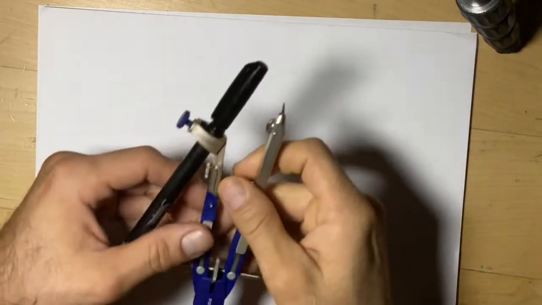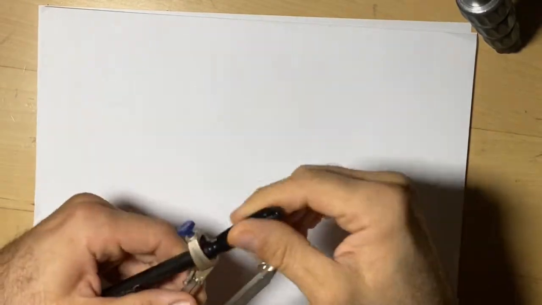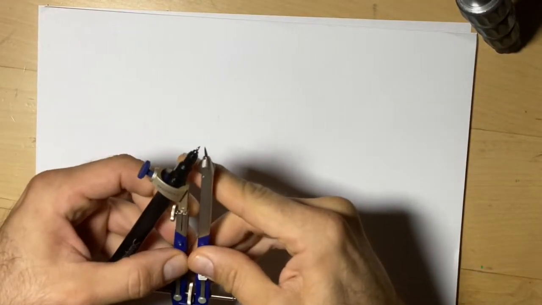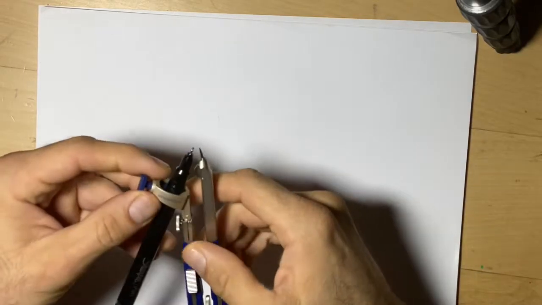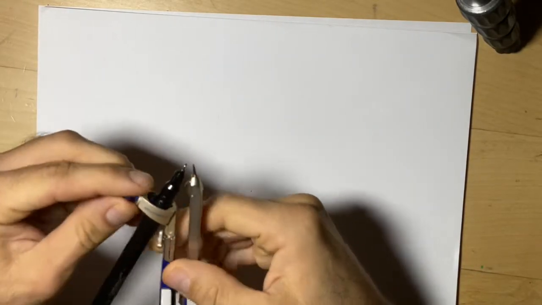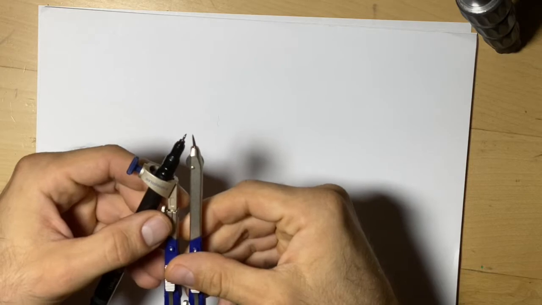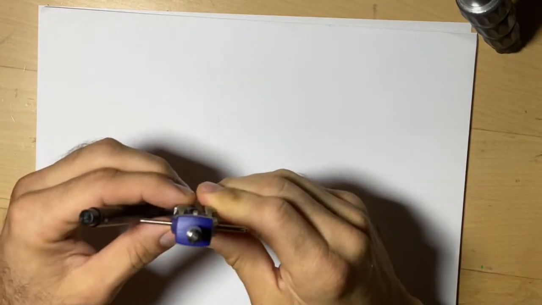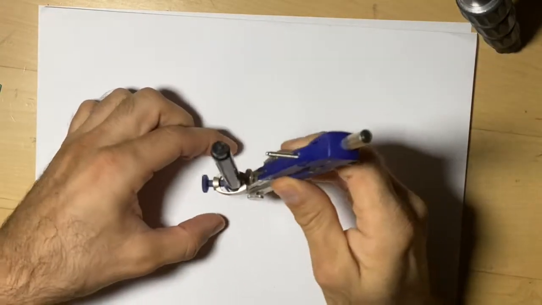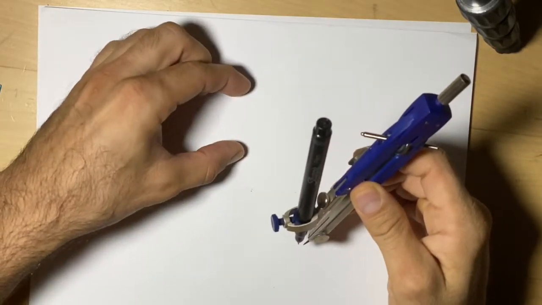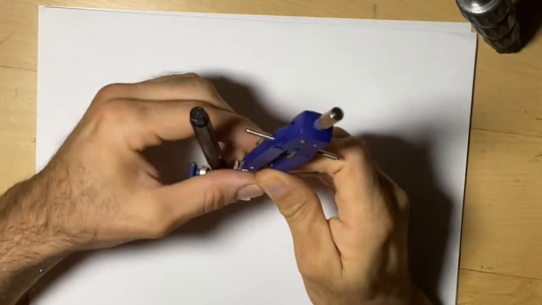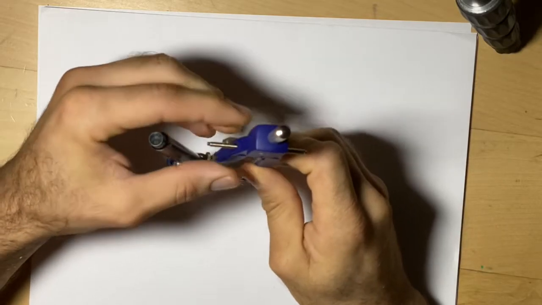So we're going to start with the compass. We want to make sure that the point of the compass and the pencil or pen are even, otherwise it becomes pretty awkward. Basically we're going to have a circle and then a circle and a circle, so we don't want to make the starting circle too large.